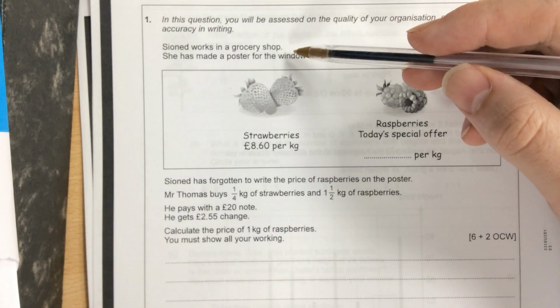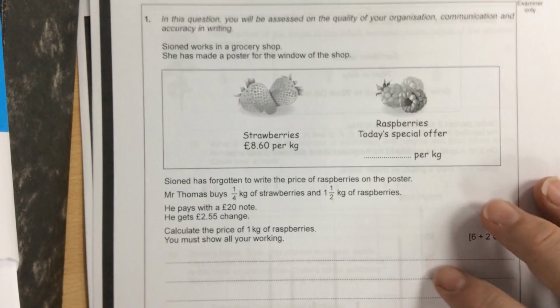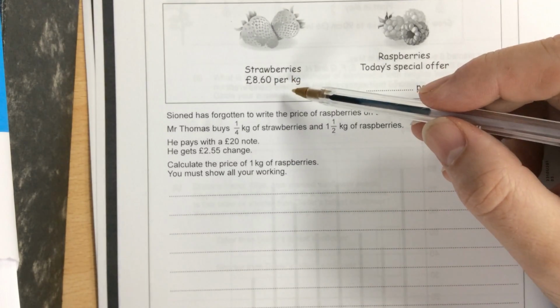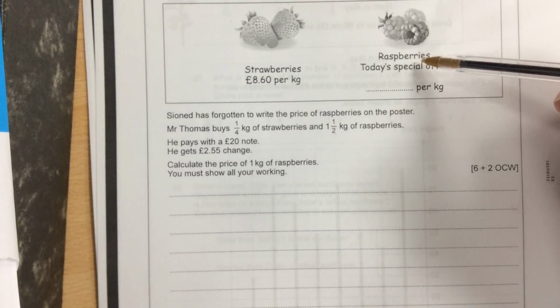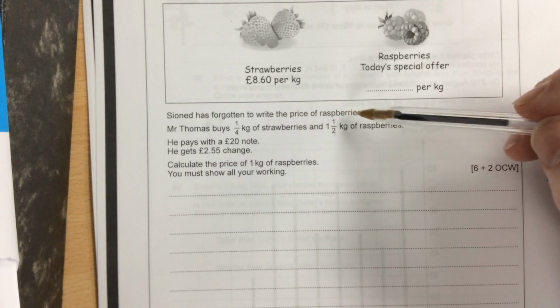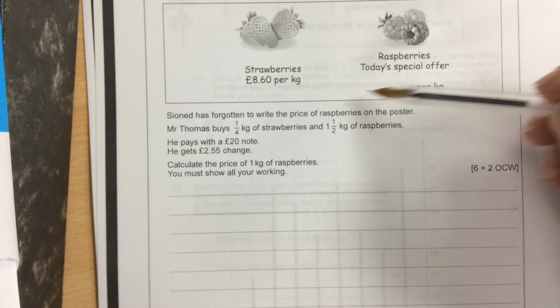Siobhan works in a grocery shop. She has made a poster for the window of the shop. The strawberries are £8.60 per kilogram, and then the raspberries are on special offer. Siobhan has forgotten to write the price of raspberries on the poster.